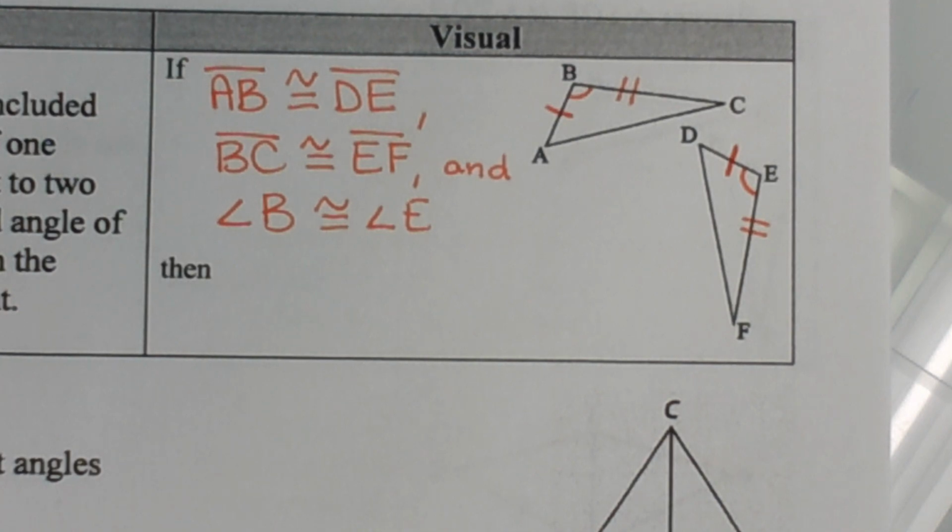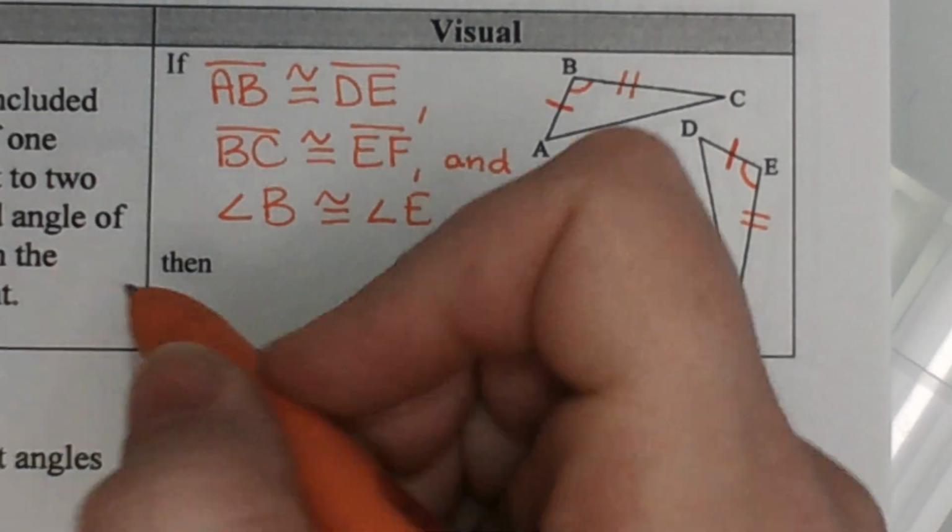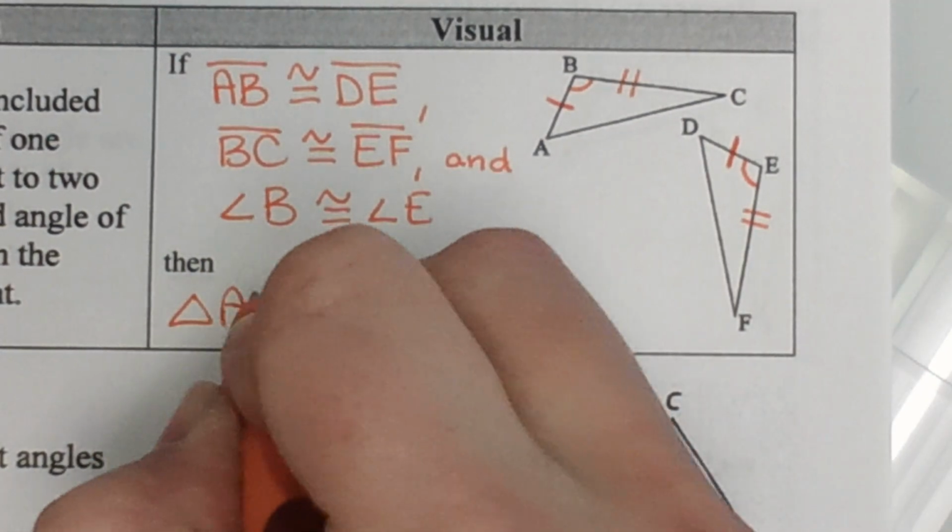If you have something set up where, say, one triangle has something that looks like this and the other triangle has something that looks like this, that does not work because two sides, angle between must be true on both triangles. This is two sides, but it's not the angle between. So if I have both triangles with this setup, then I can say the triangles are congruent.